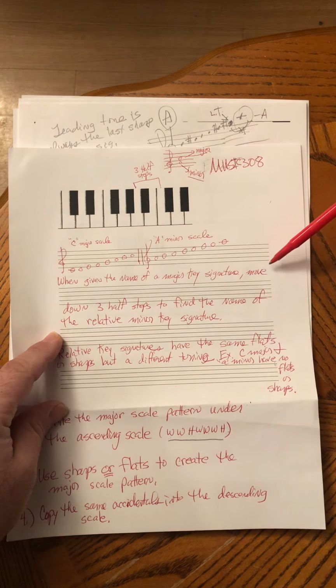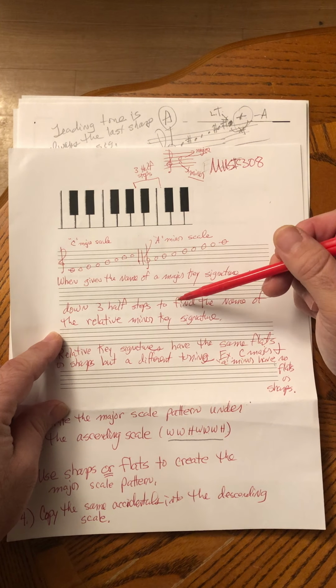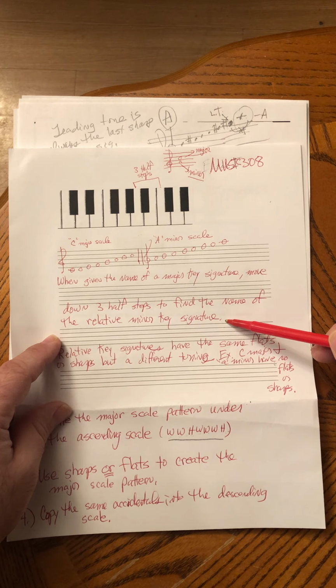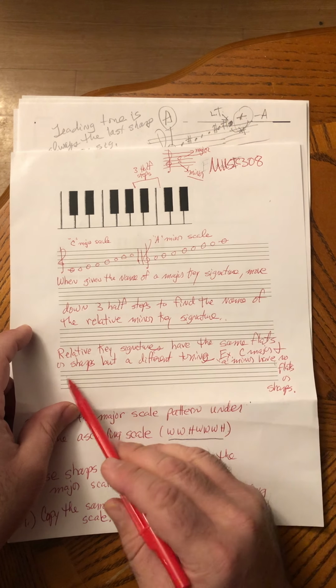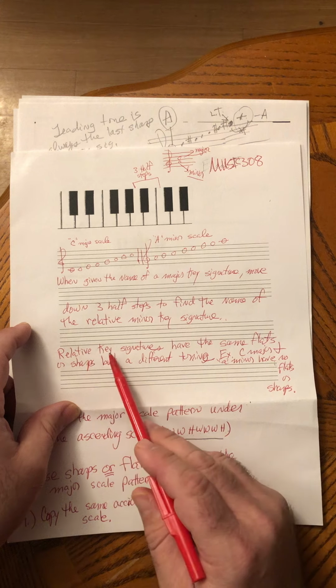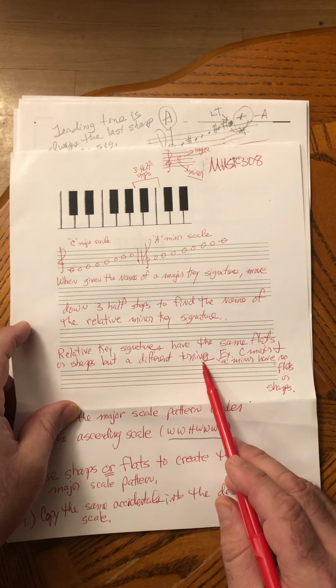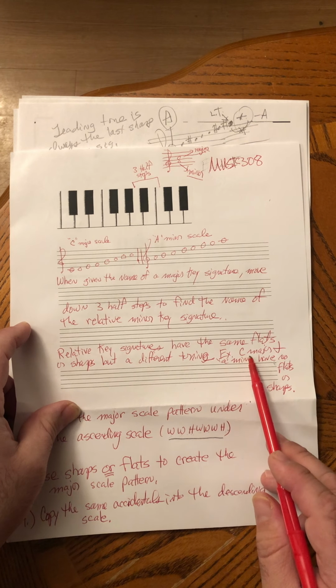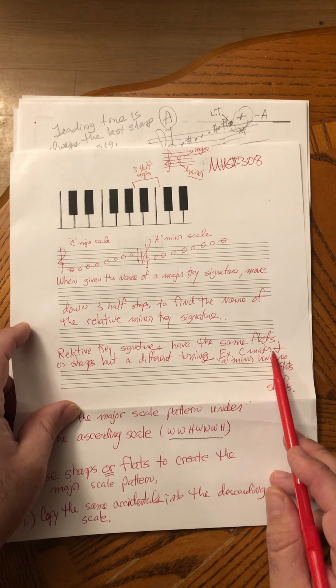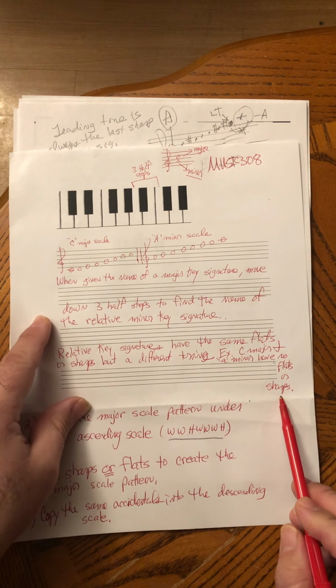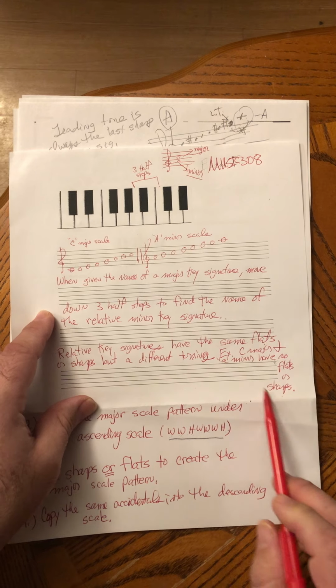So the rule is basically this. When you're given the name of a major key signature, move down 3 half steps to find the name of the relative minor key signature. So you'll probably ask, what does relative mean in this case? Well, it means they're related. Relative key signatures have the same flats or sharps, but a different tonic. For example, the key of C major and the key of A minor have no flats or sharps. So if you could remember that, it's going to help you remember the rule.